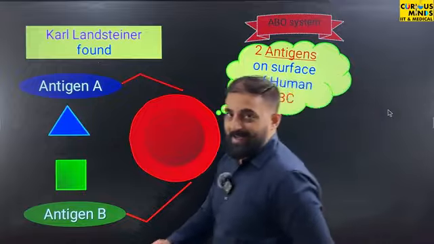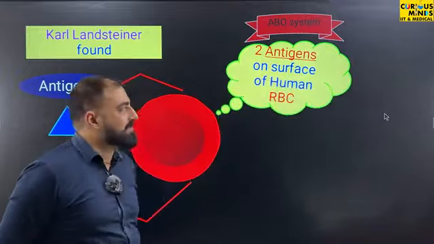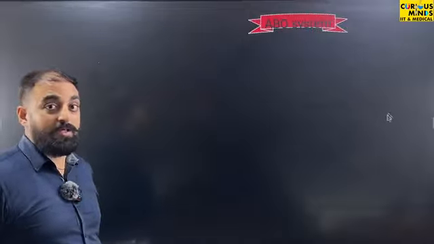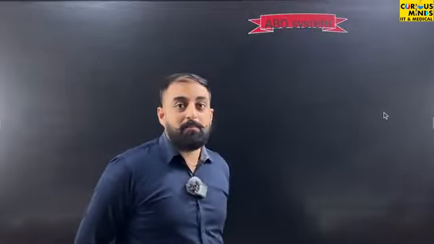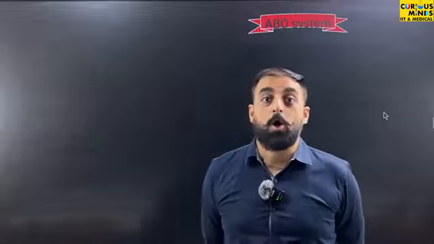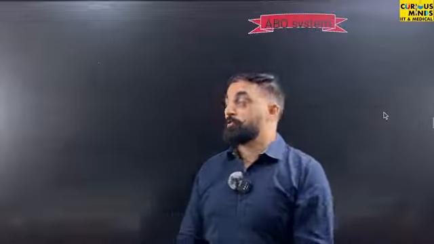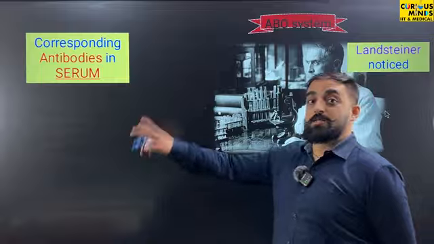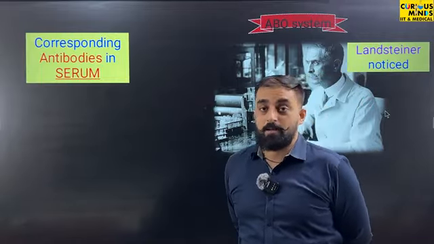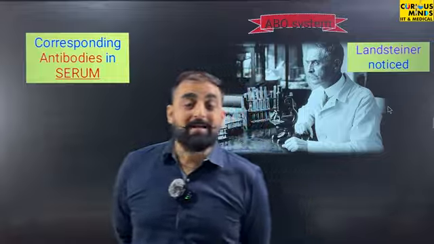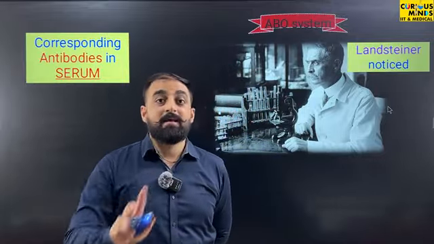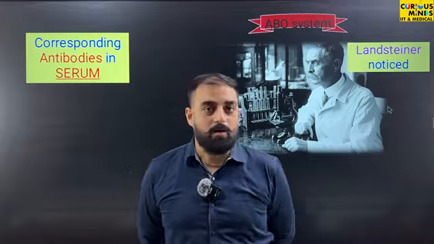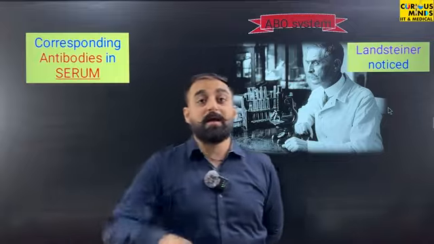But correspondingly, Carl Landsteiner noticed something in the serum. What is serum? Serum is plasma minus clotting factors. So if I remove the clotting factors from plasma, I will see serum. What did he observe in the plasma or serum? He discovered the corresponding antibody. Corresponding means if the RBC has antigen A, then the serum will not have antibody A. What will it have? A corresponding antibody.